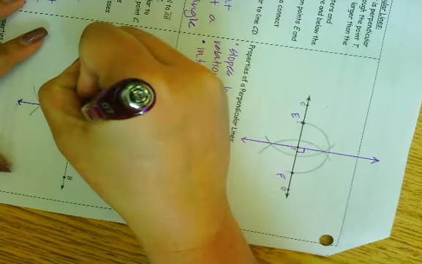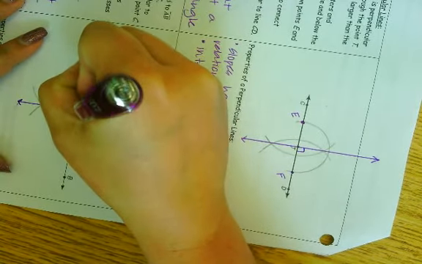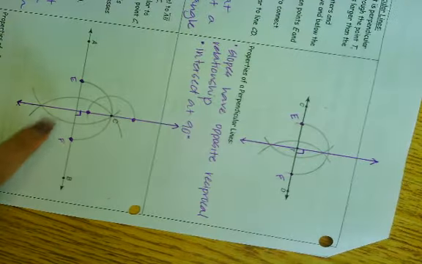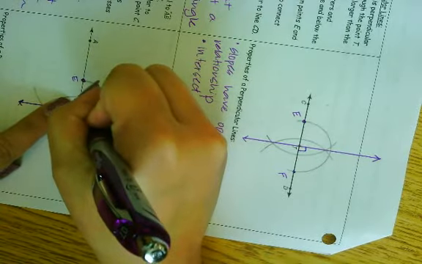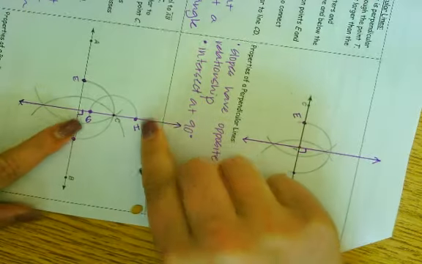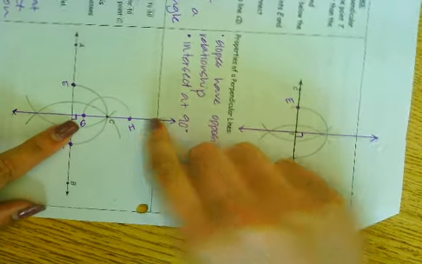It gets a little crazy because now you have all these arcs, so make sure you pay attention to which ones you're focusing on. Now I have two new endpoints and points of intersection. I'm just going to label them G and H. You can label them anything you want.